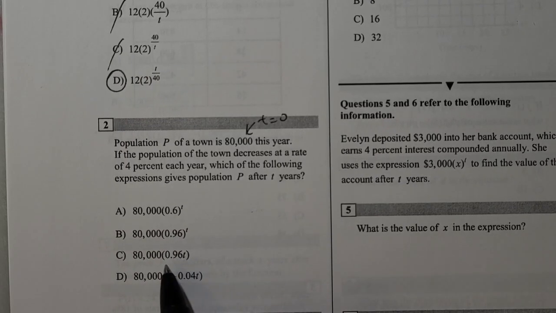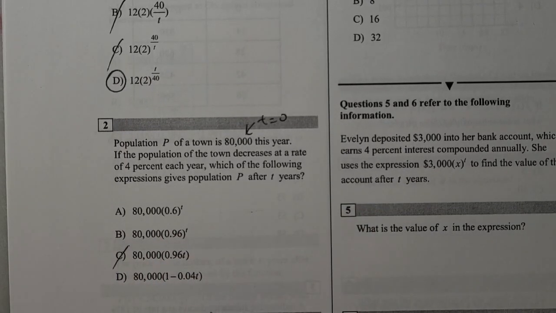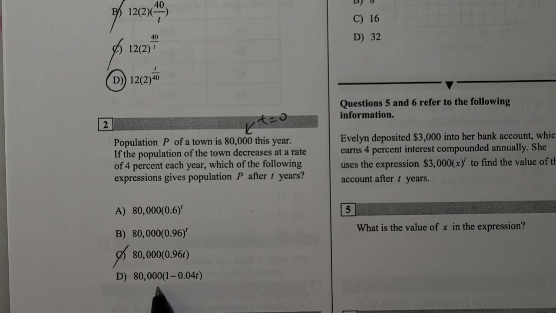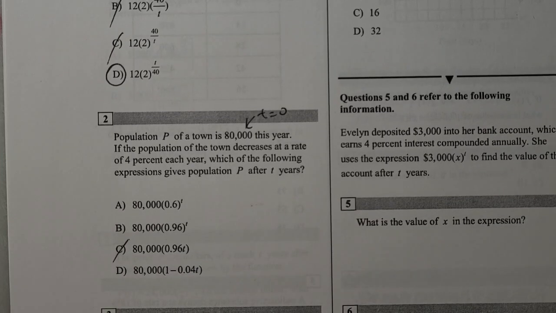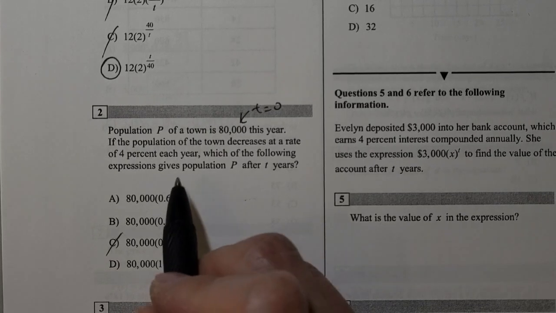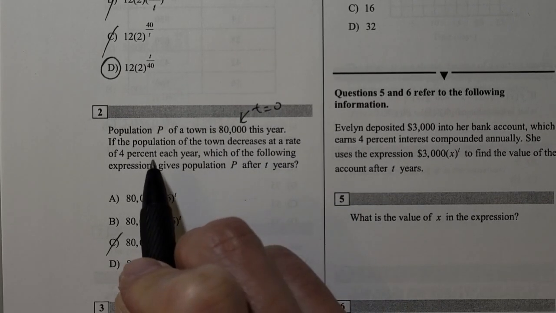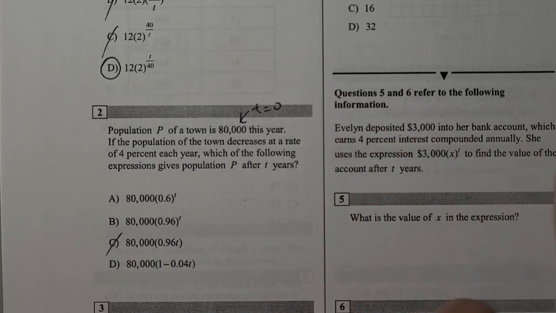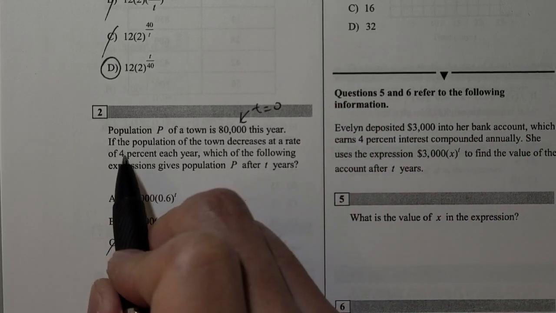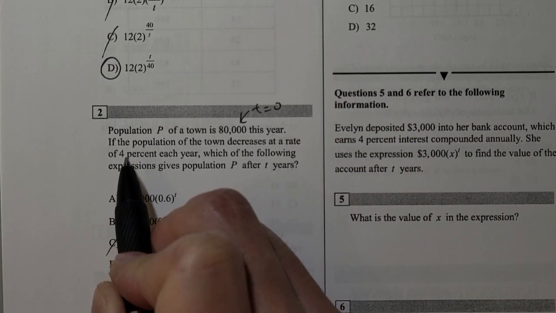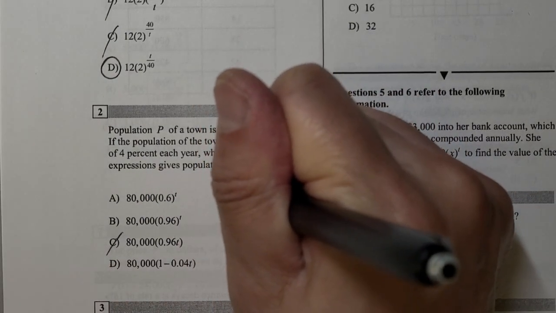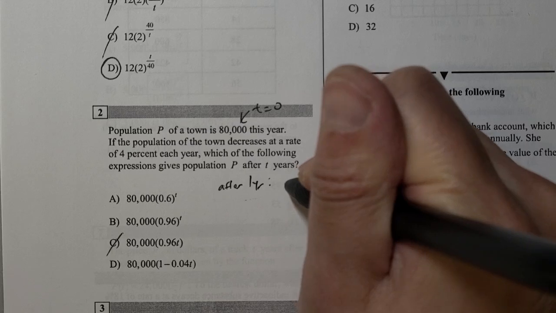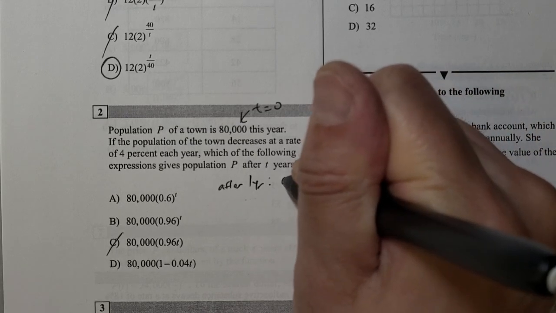Looks like this one, when t is 0, you have 0 population? No. When t is 0, you have 80,000, that's fine. These are fine as well. So we eliminated only one of them. Okay, so if the population of the town decreases at a rate of 4% each year. Okay, so after 1 year, it decreases 4%. So how much do you have left? You would have 96% left.